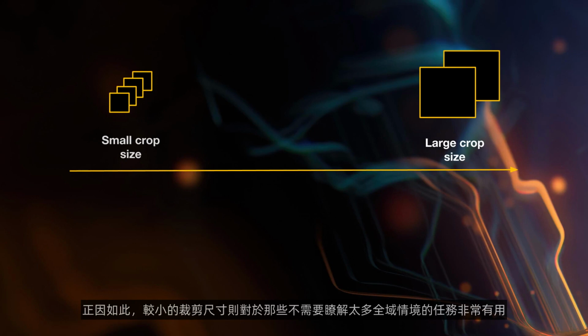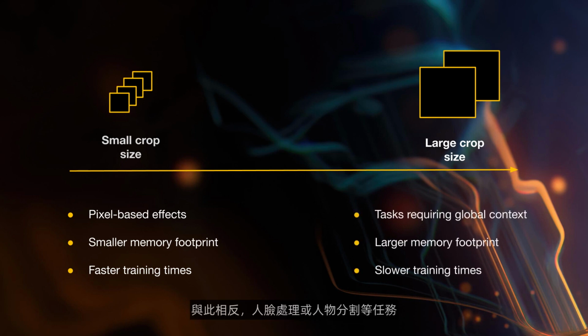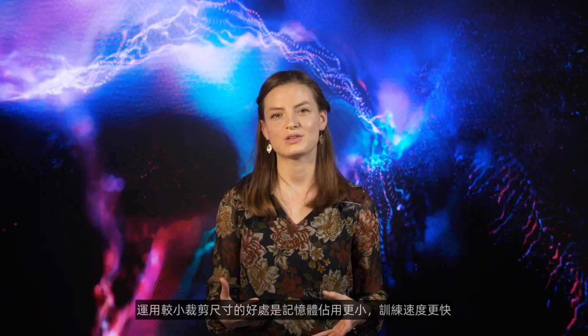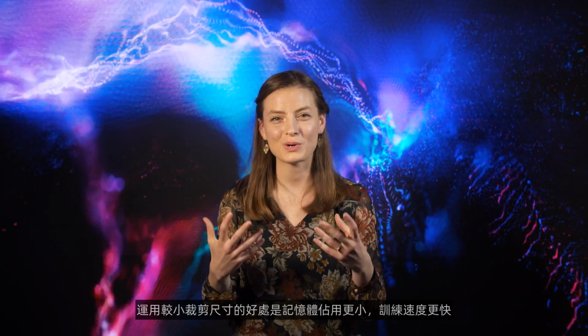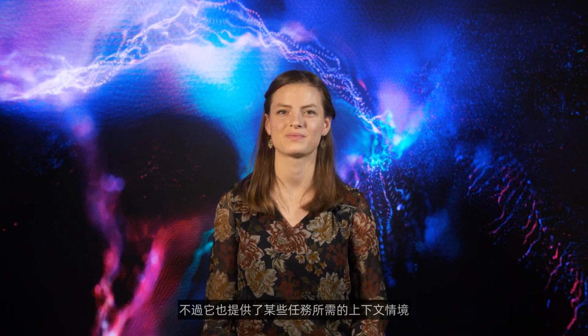Because of this, smaller crop sizes are useful for tasks that don't need to learn much global context, like pixel-based effects, for example, upscaling. On the other hand, tasks like face editing or human segmentation may need more context when training and so require a larger crop size. Now, the upside of using a smaller crop size is that it has a smaller memory footprint and trains quicker. A larger crop size will require more memory and a longer time to train, but it also provides that context that is necessary for some tasks.